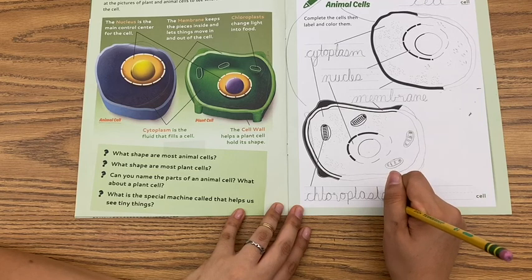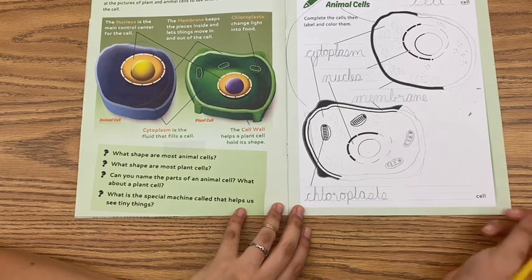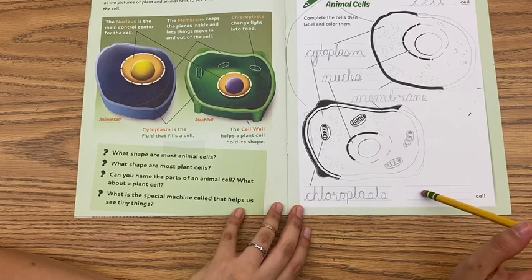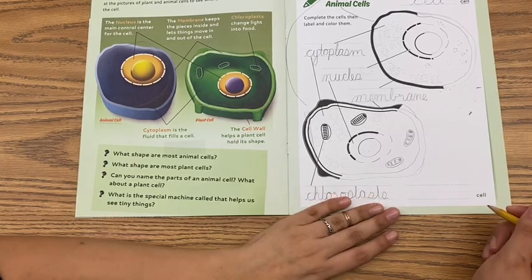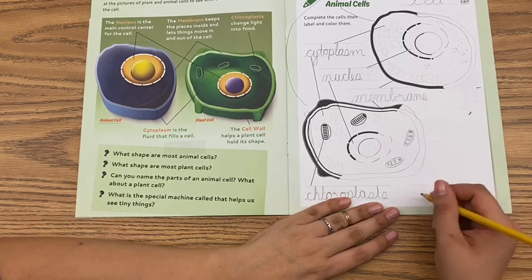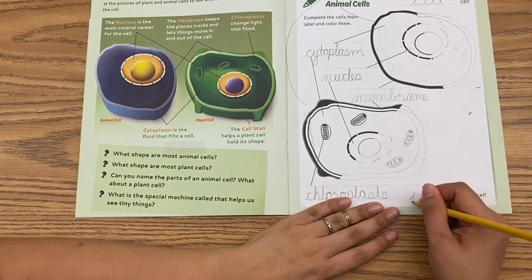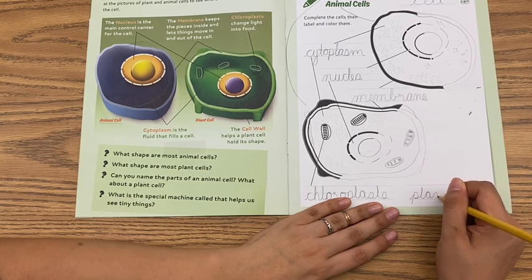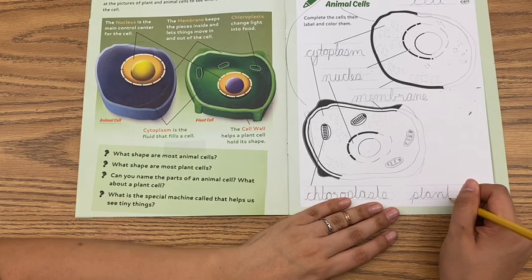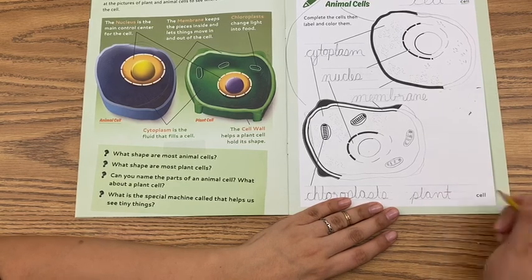O-P-L-A-S-T-S. Great job. And this is our plant cell. So let's go ahead and write our plant cell. How do we spell plant? P-L-A-N-T. Great job.